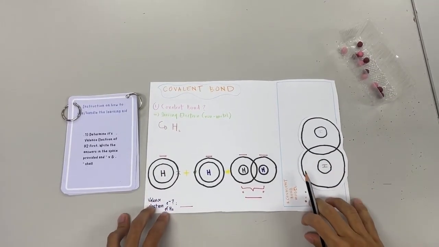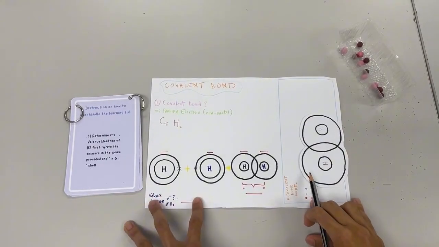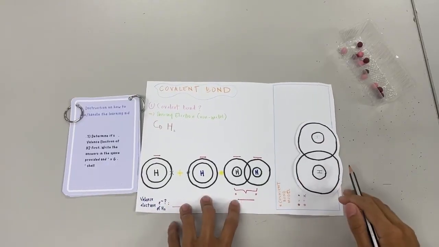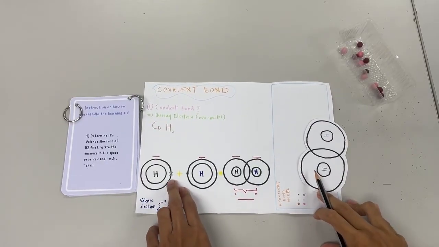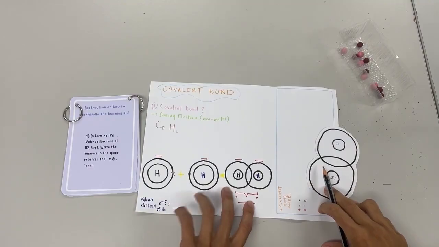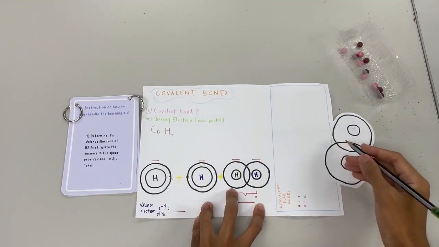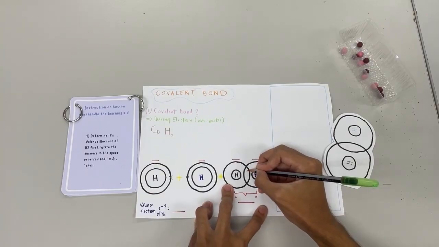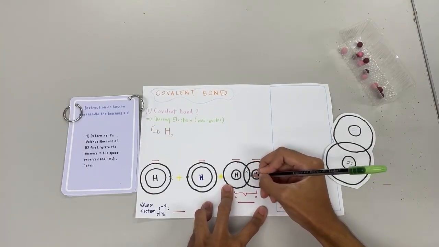Alright, from this we know that hydrogen atoms will form a covalent bond with hydrogen atom to form hydrogen gas. So based on this X and dot, we can make conclusion that they will do covalent bond. So we draw X here and dot here.